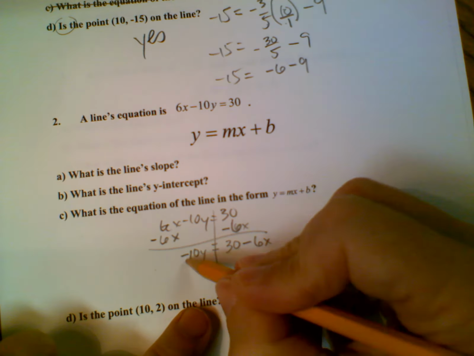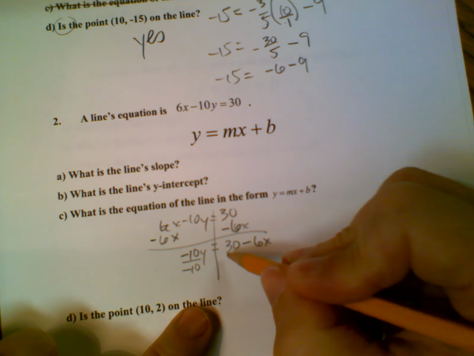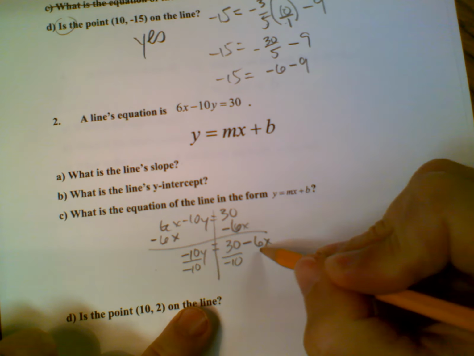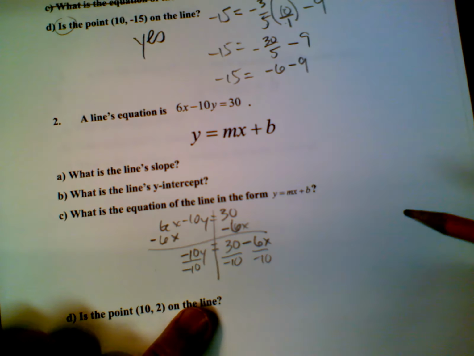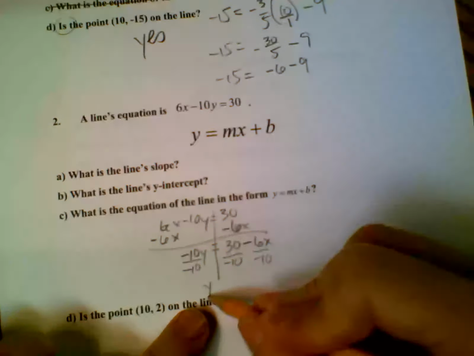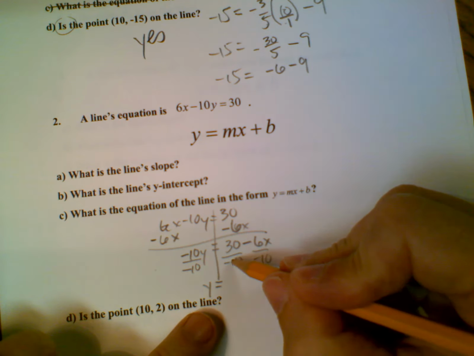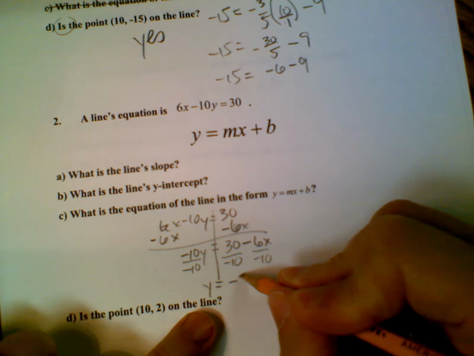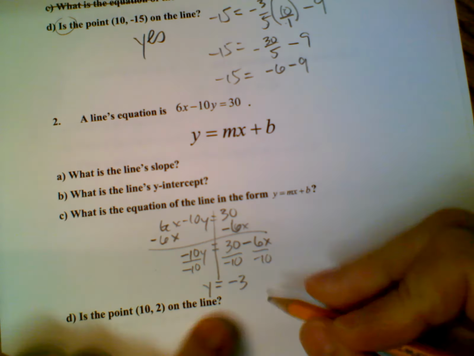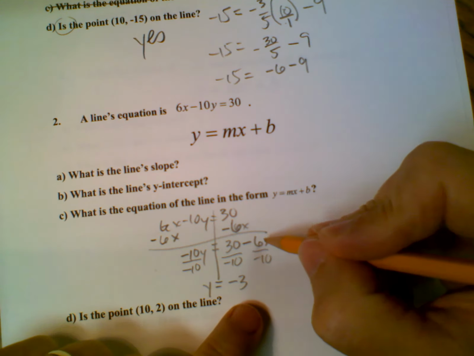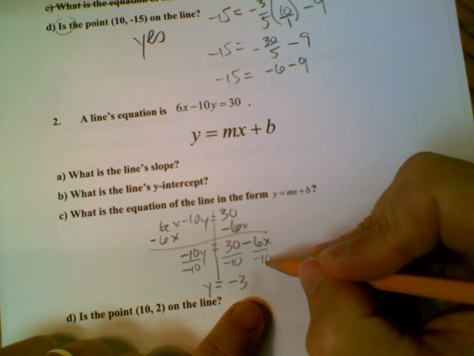That would be fine. Now everything gets divided by negative 10. Everything gets divided by negative 10. And we get y equals positive 30 divided by a negative 10 is a negative 3. Positive divided by negative is negative. I got minus 6x divided by a negative.